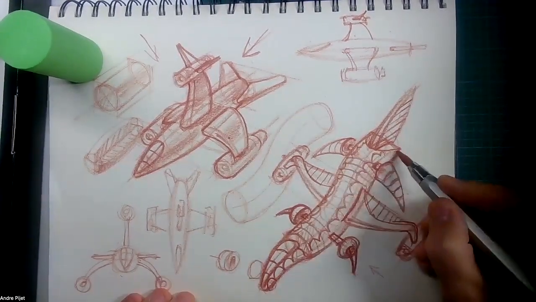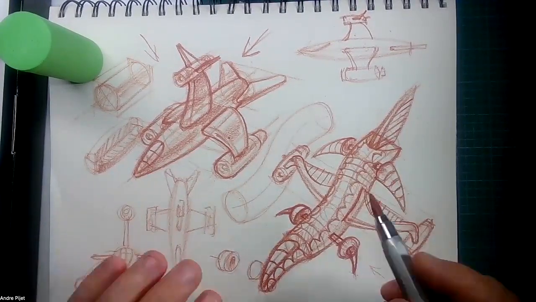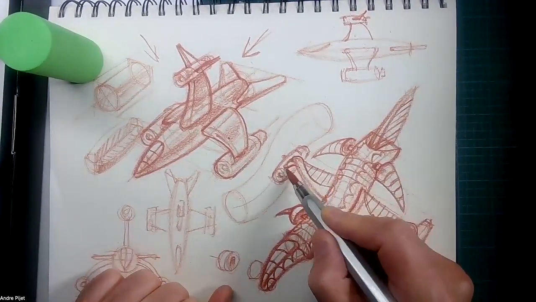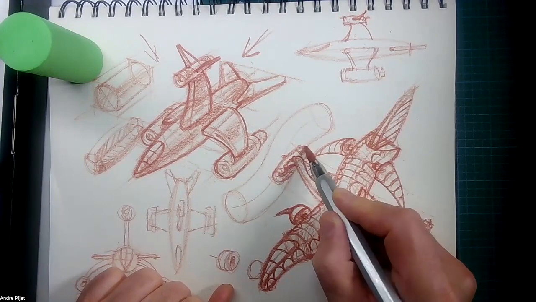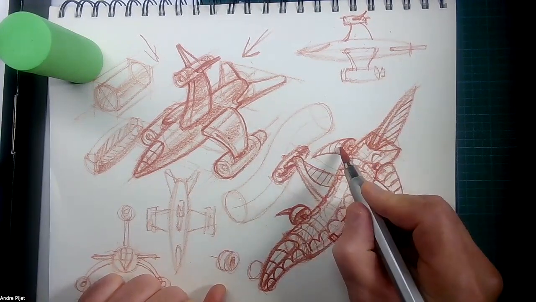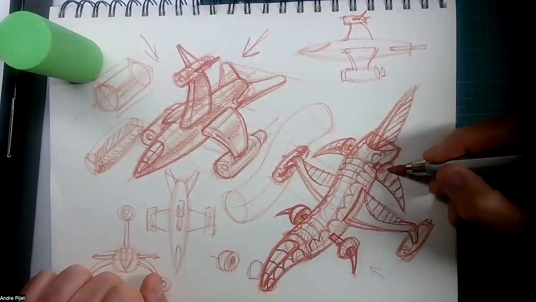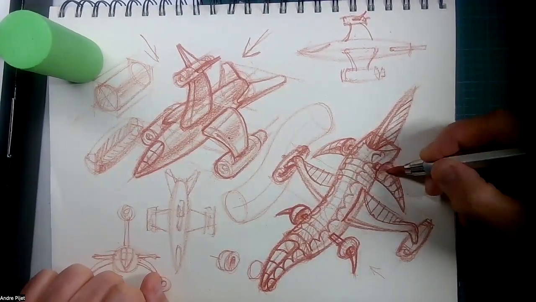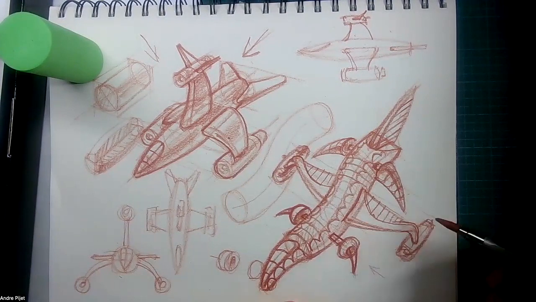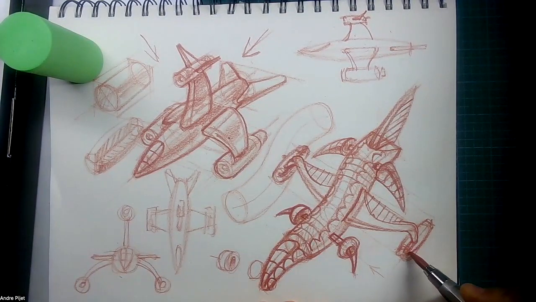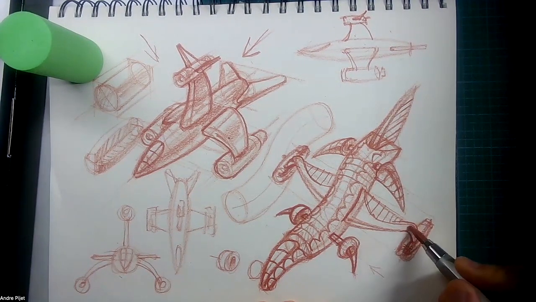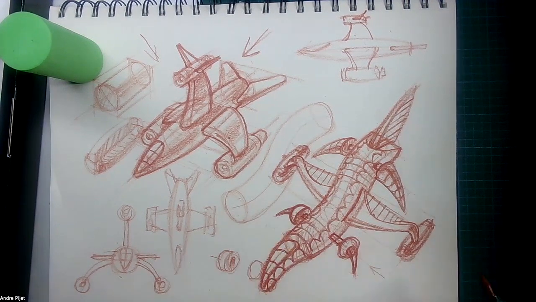So you have this kind of form. And now, in order to dimensionalize this, what you would do here is just add a curve shadow. Here, of course, you're going to have a little bit of curve shadow, to dimensionalize this form. Also, you're going to have something here, a curve shadow. And of course, in the engine here, you're going to have a curve shadow, because this bends.